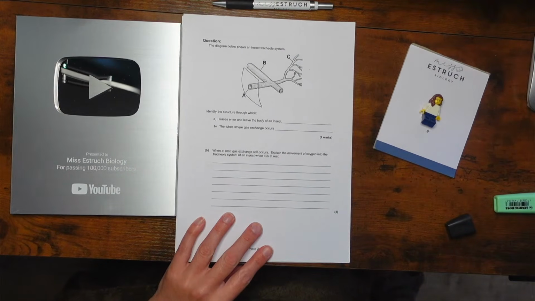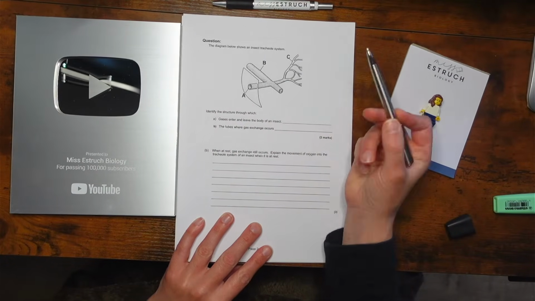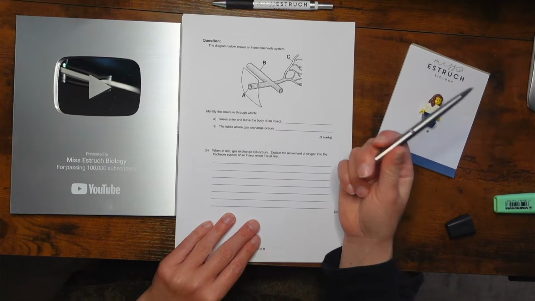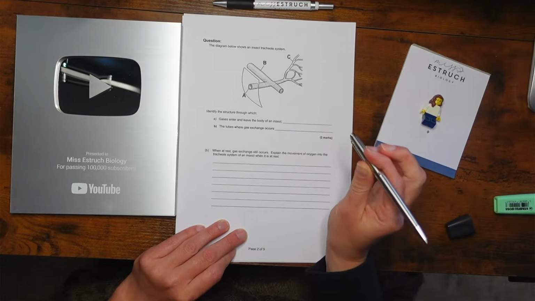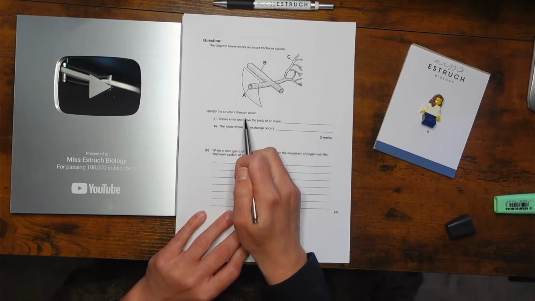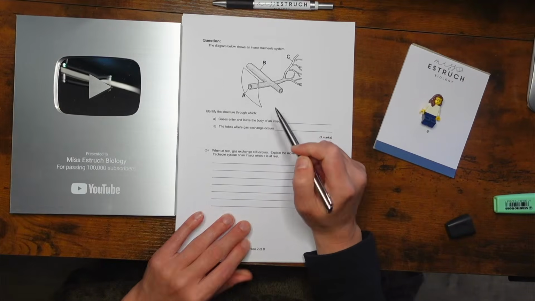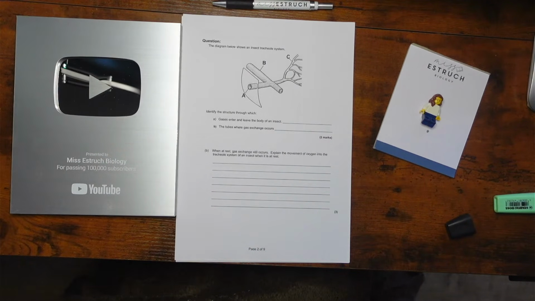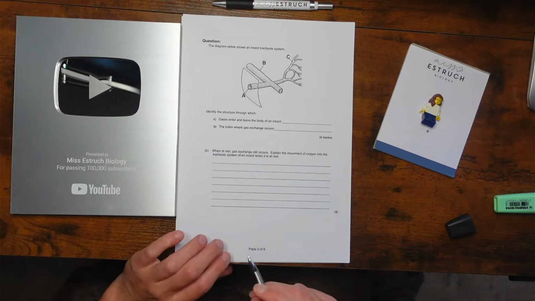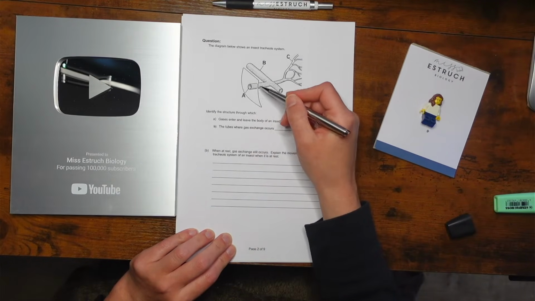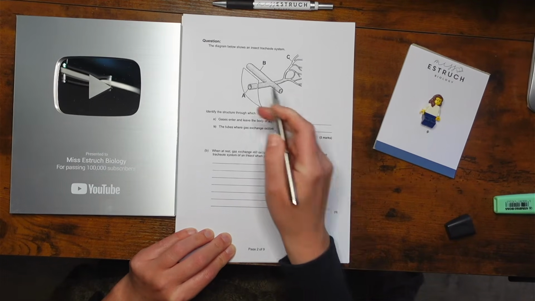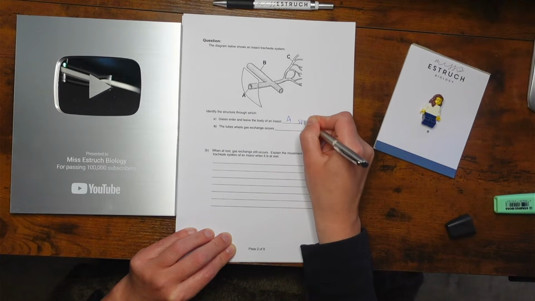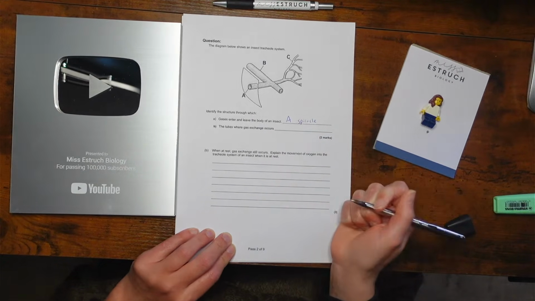So next question, the diagram below shows the insect tracheal system. That's what I was attempting to draw on the previous bit of paper. Here's one made by ChatGPT. I actually got ChatGPT to make that diagram. Pretty cool. So first of all, we need to identify the structure through which gases enter and leave the body of an insect. So they are going to enter and leave through the spiracle, which is A. They haven't asked us to name it. They've just said identify, but I'm still just going to put it just in case. So A, which is the spiracle.